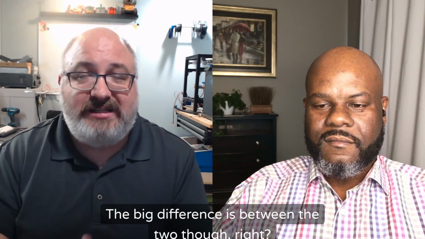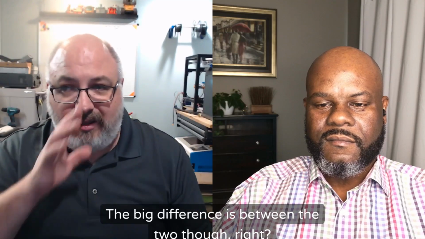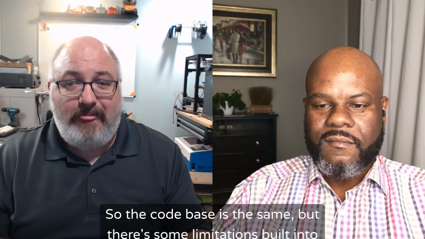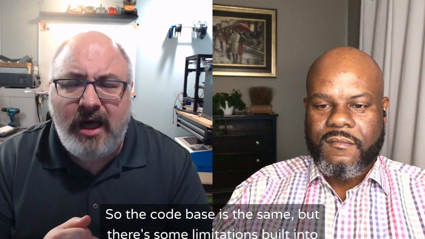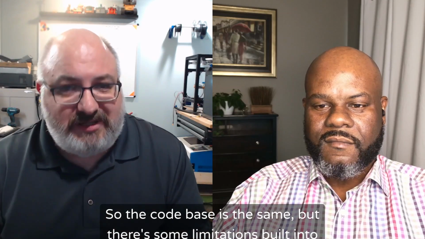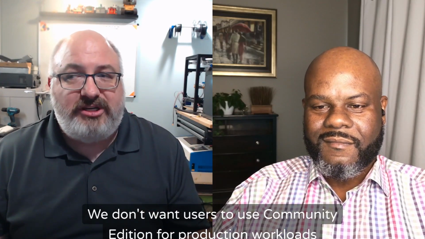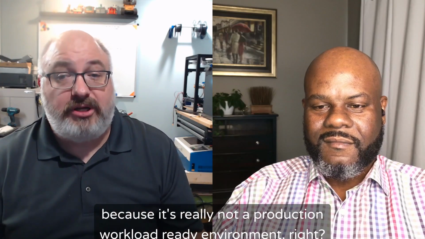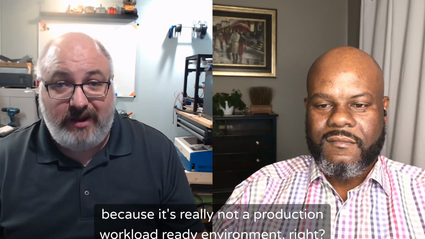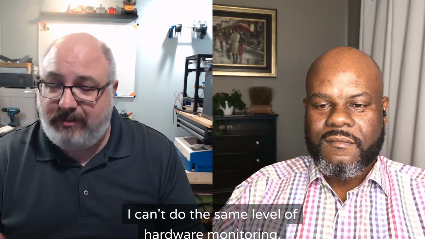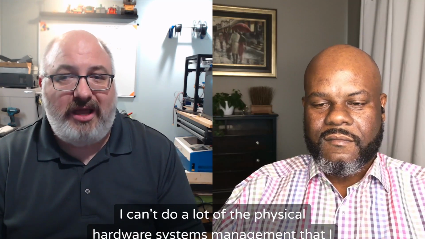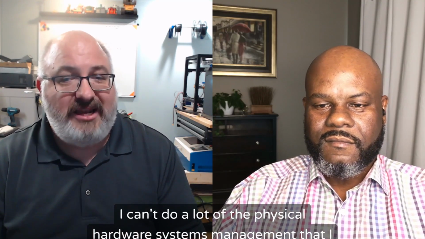The big difference between the two, though, right? So the code base is the same, but there are some limitations built into Community Edition, right? We don't want users to use Community Edition for production workloads because it's really not a production workload ready environment, right? I can't do the same level of hardware monitoring. I can't do a lot of the physical hardware systems management that I could do in release.